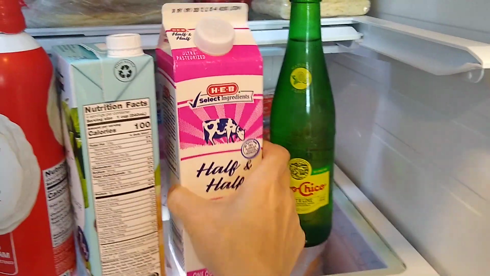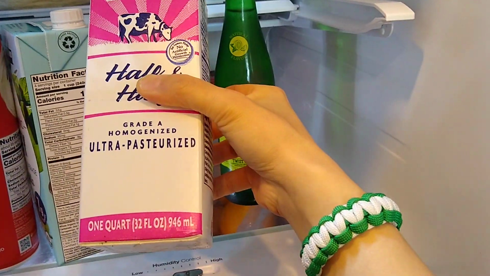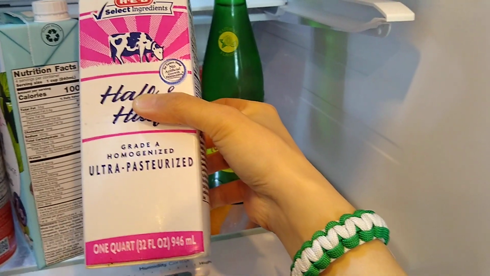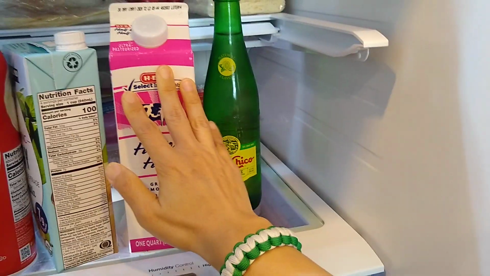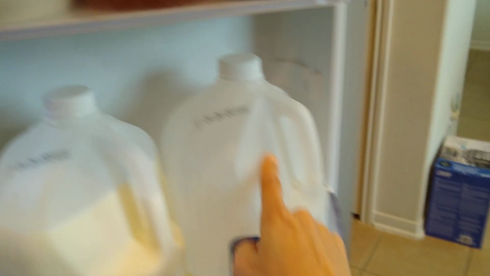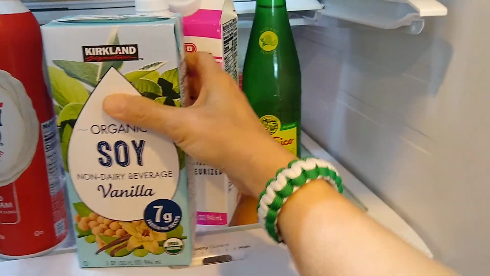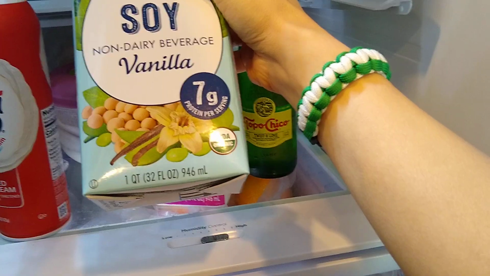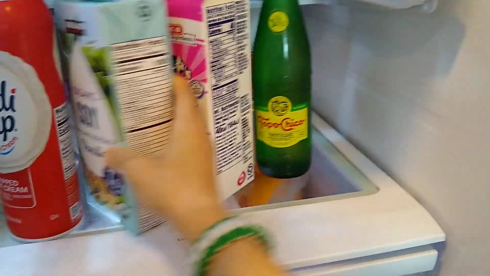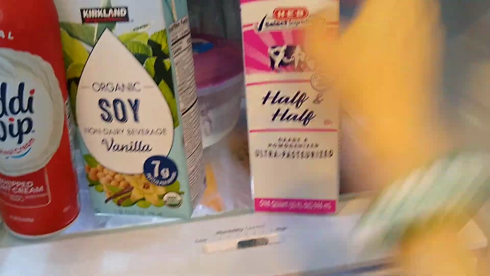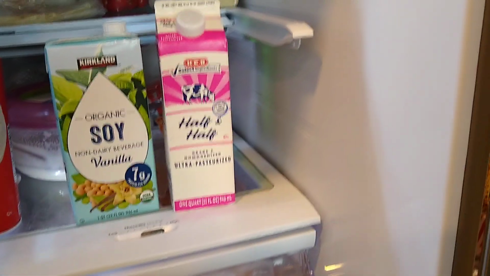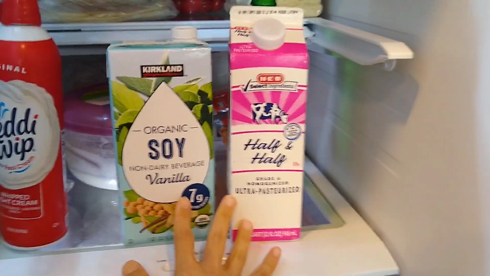This is a carton of half and half. This is about 1 quart or 32 fluid ounces. Now, if I have 4 of these, 4 quarts, that will make 1 whole gallon, 1 jug of milk. Here's a carton of soy milk, and the capacity is also 1 quart. So once again, these two are not the exact same shape. However, they have the exact same capacity. They hold the same amount of liquid.